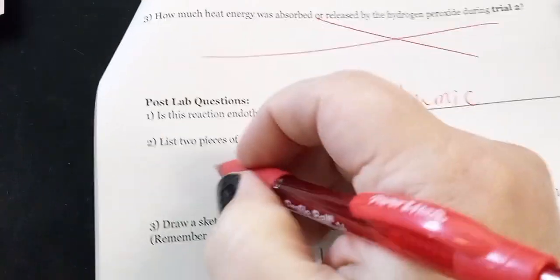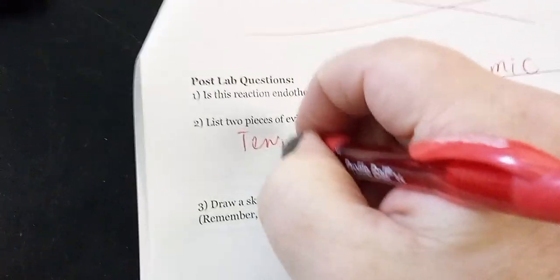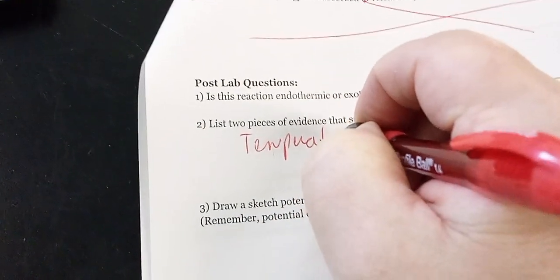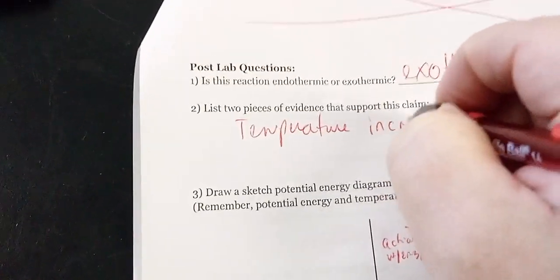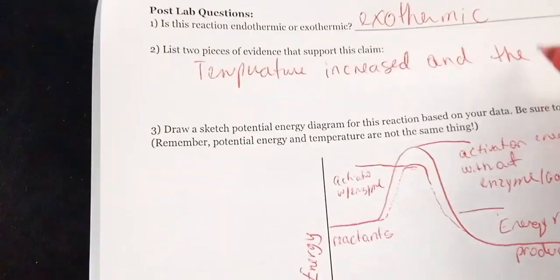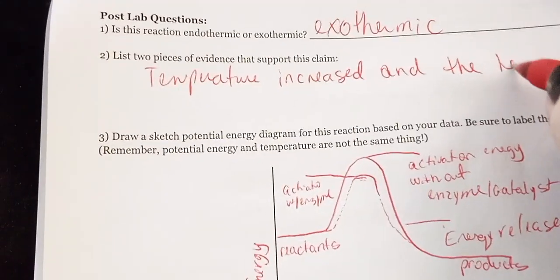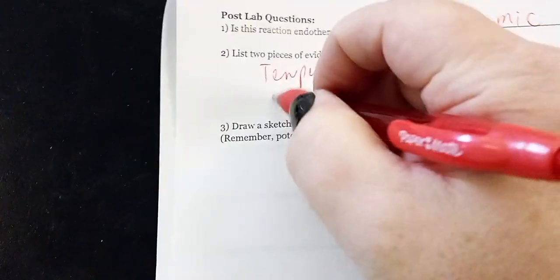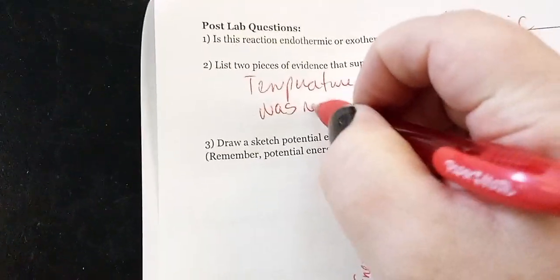The two pieces of evidence that support this claim are, I'm not going to touch that because I don't want to feel heat, that the temperature increased, and that heat was released.